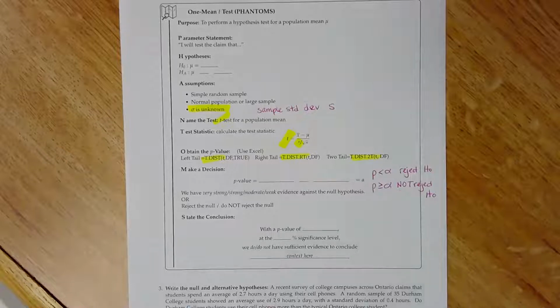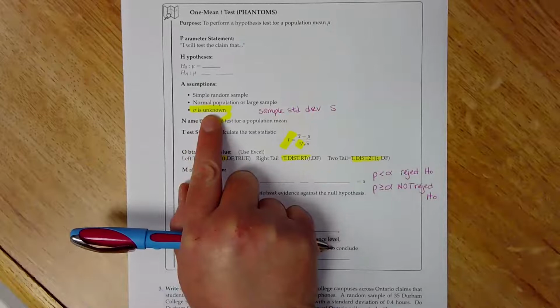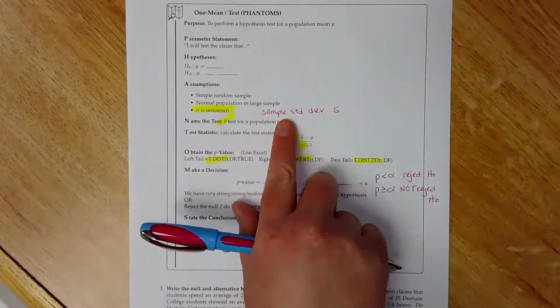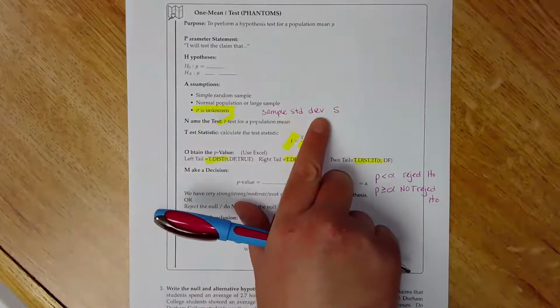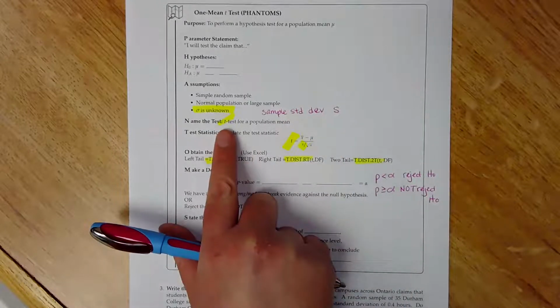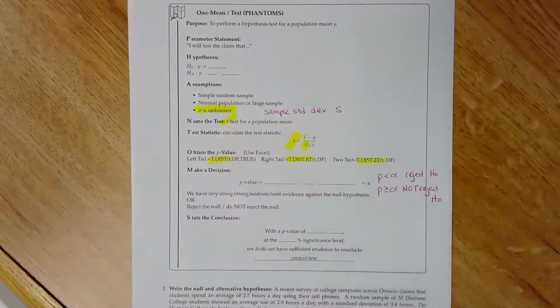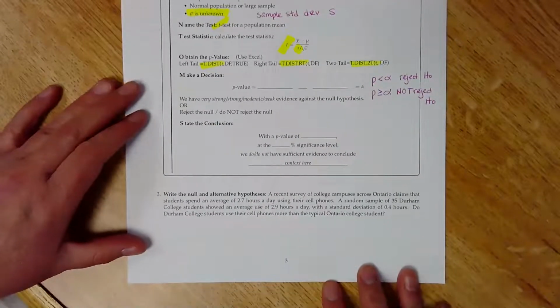So this should look really, really familiar. There's just a couple of tiny changes here. The biggest one being that your population standard deviation is unknown. So no sigma. And so instead you need to use your sample standard deviation S, which you can find from your data set. And that's what tells us that we're using T as in tiger for our distribution instead of Z as in zebra.